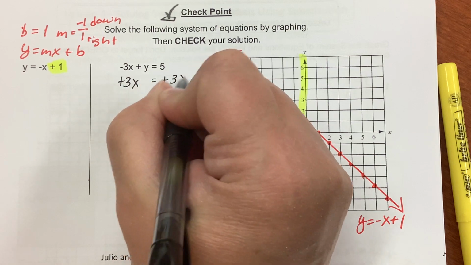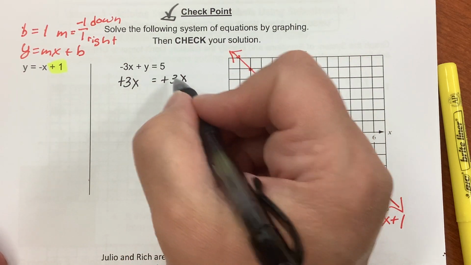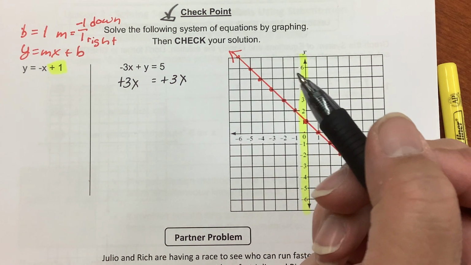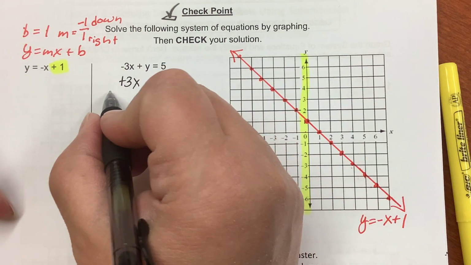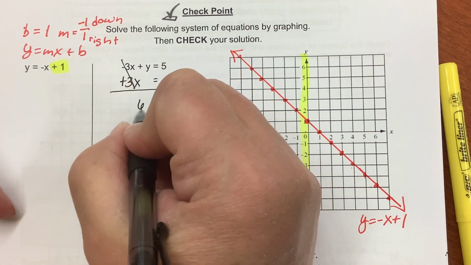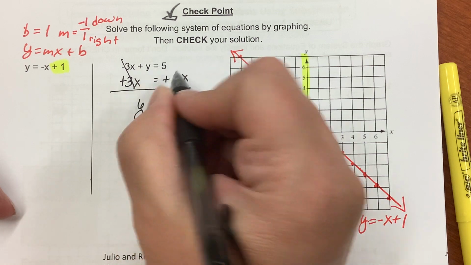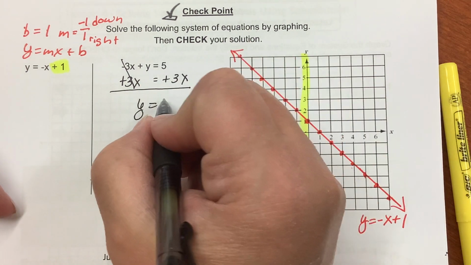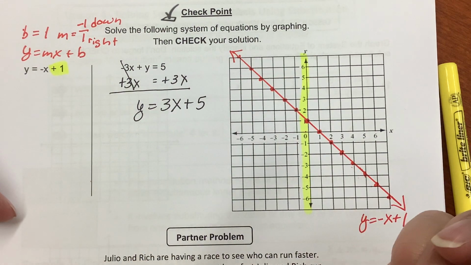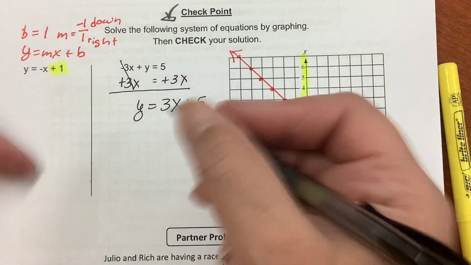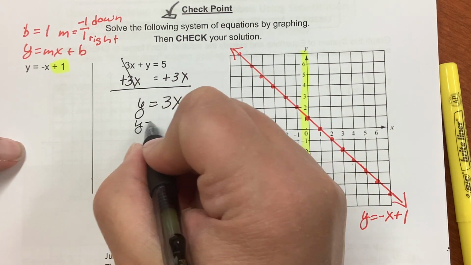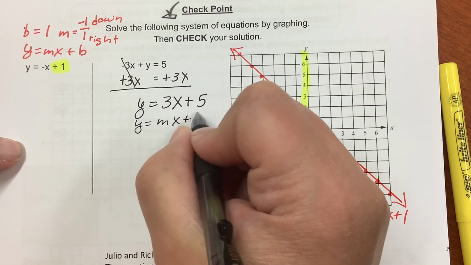Now I can't combine 5 and 3x. One of them has a variable and the other doesn't, so they are not like terms. You cannot combine like terms. This is going to cross out. Bring down the y equals, just write them next to each other. 3x plus 5. That's in the right form. This is y equals mx plus b.